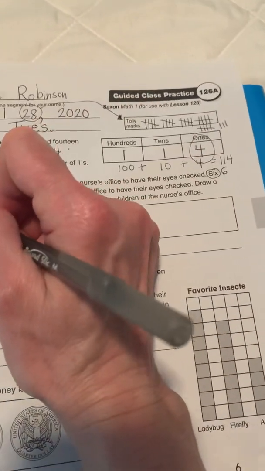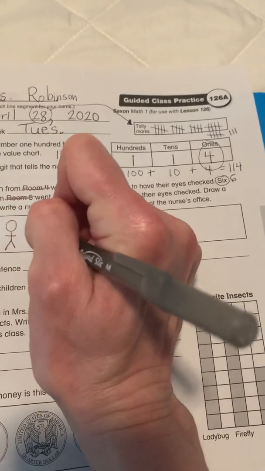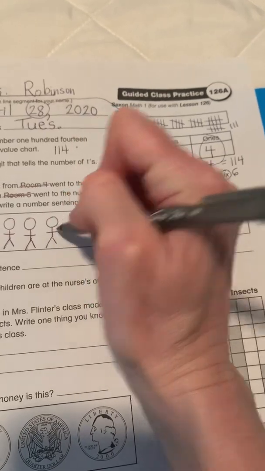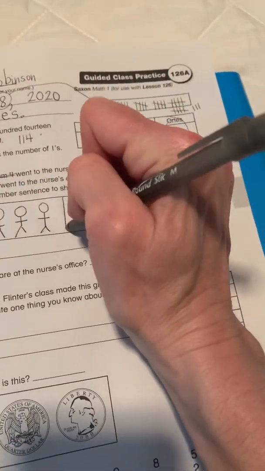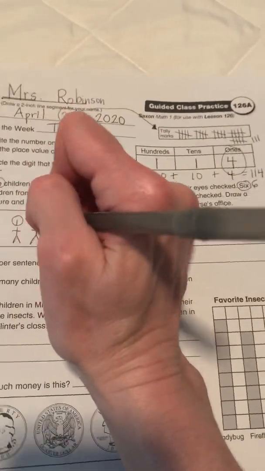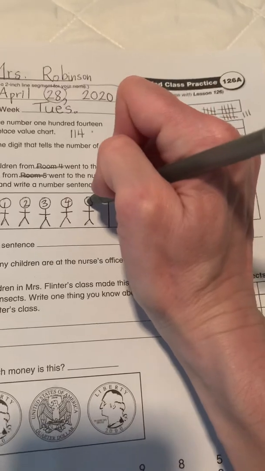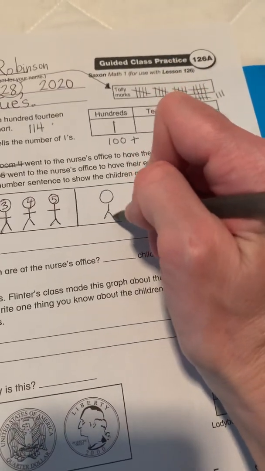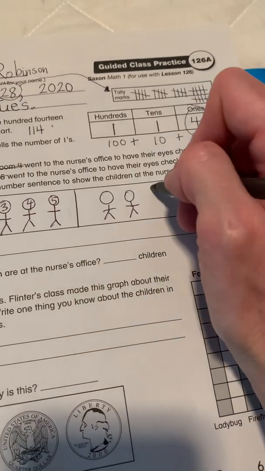All right, so 5 children. I'm going to make stick people. It's up to you if you just want to make their faces. If you like to draw, you can make them more detailed. Now I'm going to even write numbers on their heads so I can count them. So here are the 5 children from room 4, and there were 6 children from room 5.